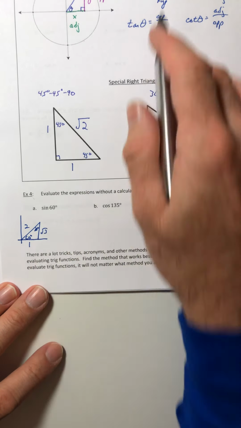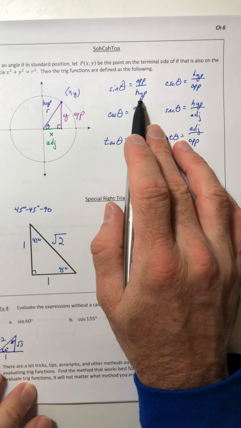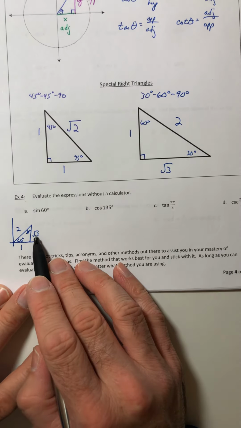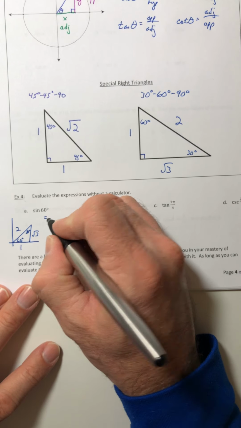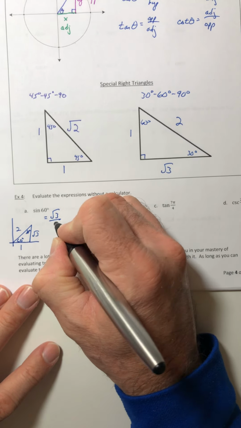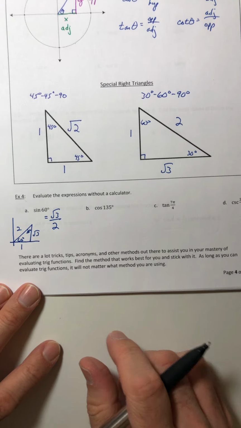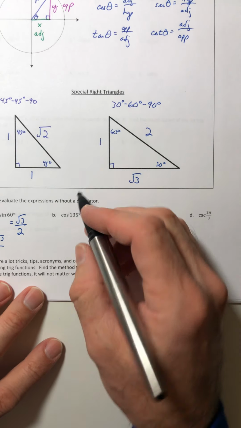So sine is opposite over hypotenuse. Opposite over hypotenuse. And there you go.